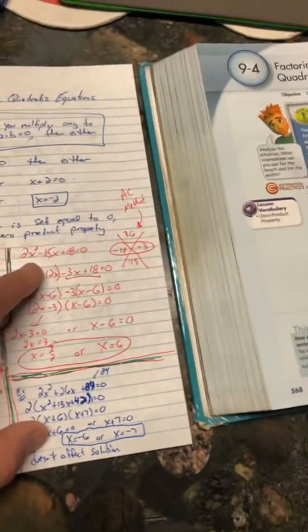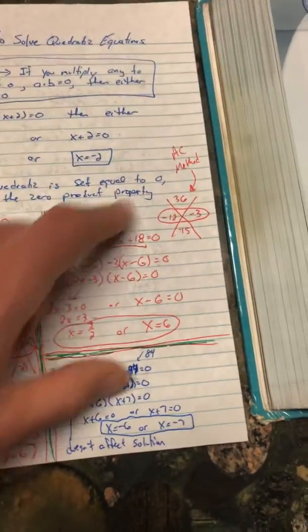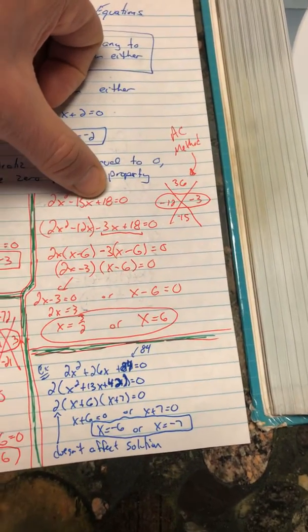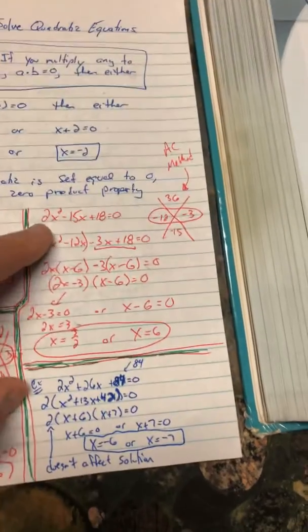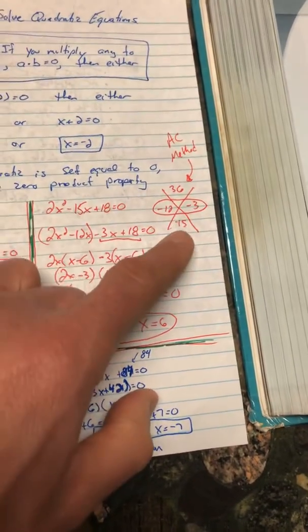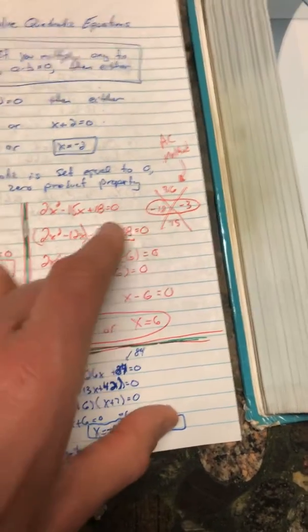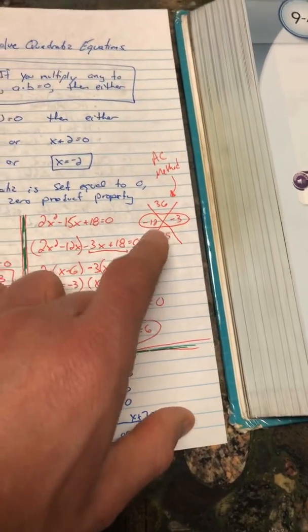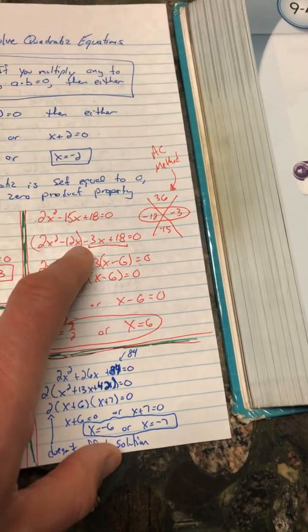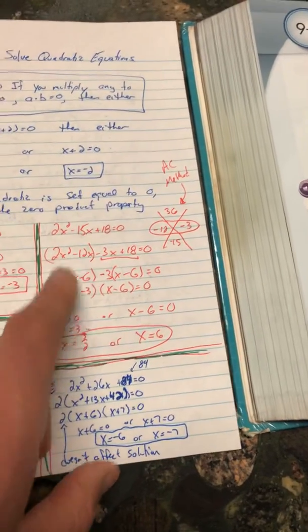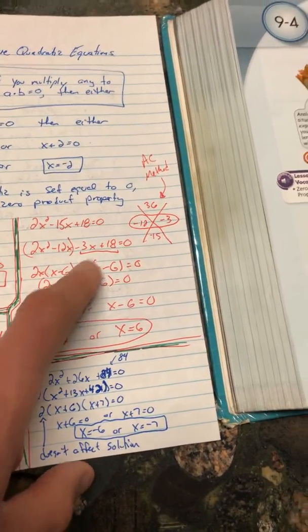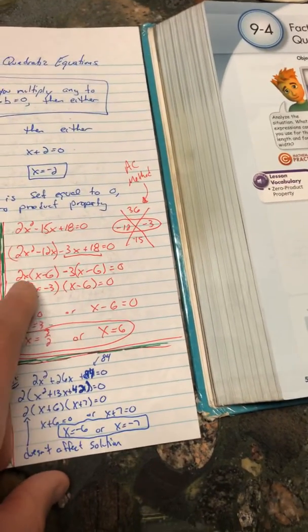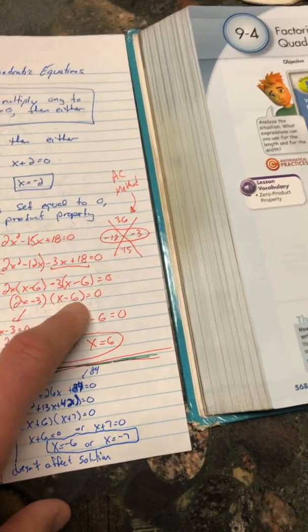Anyway, then we get a little bit more complicated. Hopefully you recall your AC method of factoring. I have 2x squared minus 15x plus 18 equals 0. I multiply a times c, which is 36, to combine to get negative 15. Both signs are going to be the same, both are going to be negative: negative 12, negative 3. I plug those in for negative 15, and then I factor by grouping. Take out a 2x from the first group, take out the negative 3 from the second group. I take that common factor out. I get 2x minus 3 times x minus 6 equals 0.